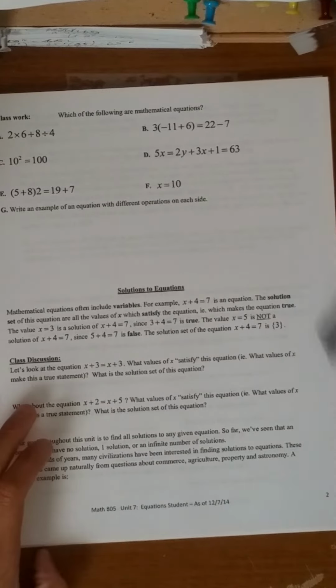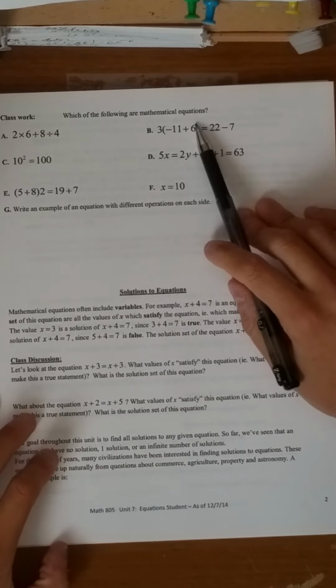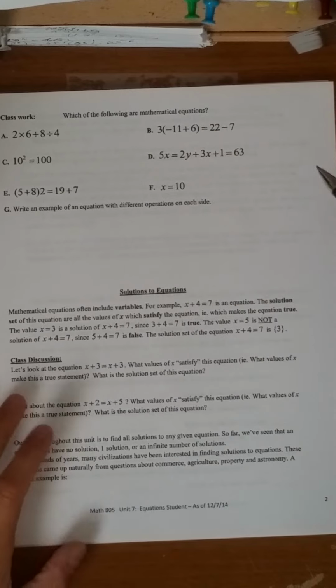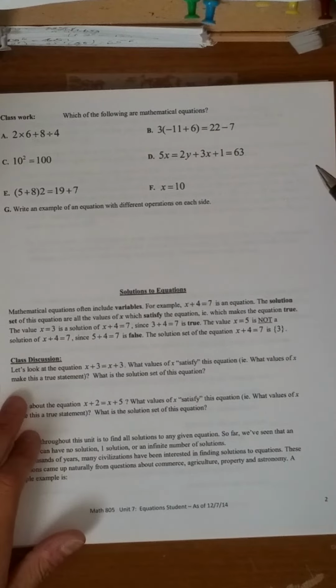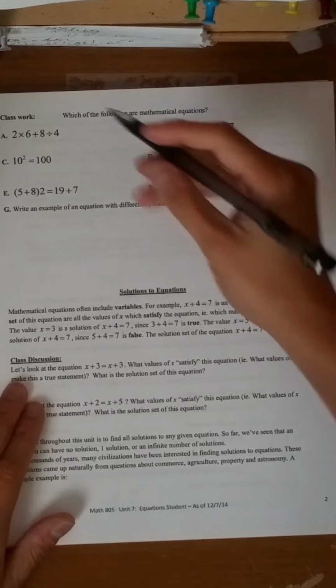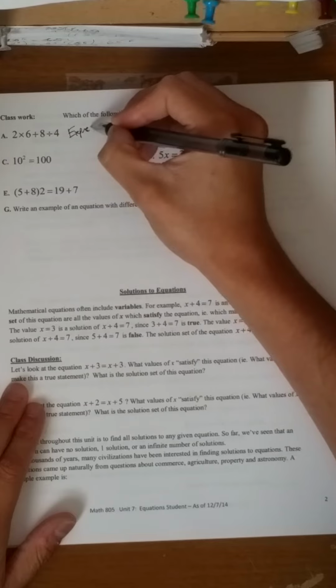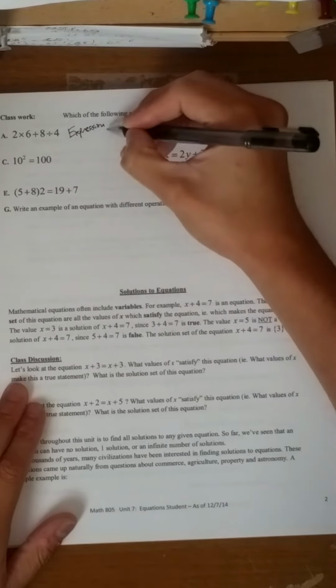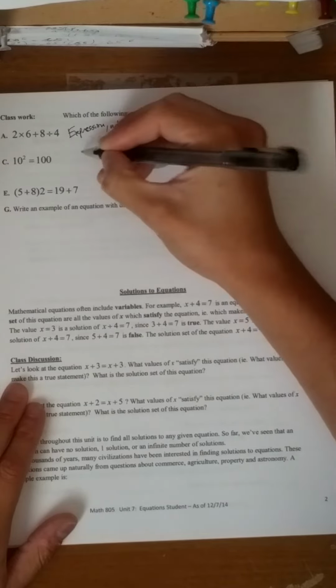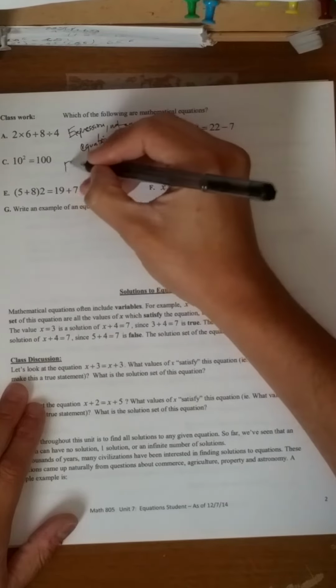Next page over. So which of the following are mathematical equations? Okay? So you should go ahead and do this one over here. You go ahead and pause the video and see if you can do it out. And then I'll do it right now. So this here is an expression. So not an equation. This is an equation.